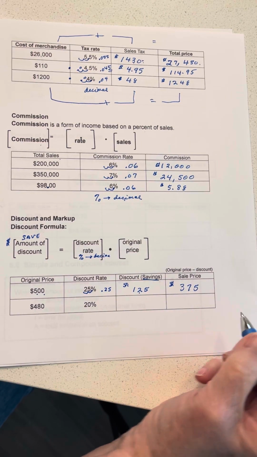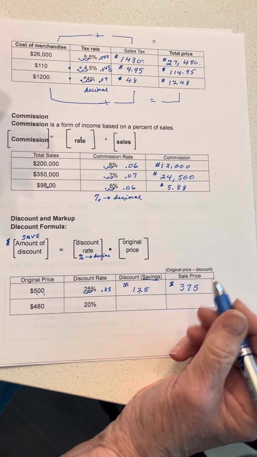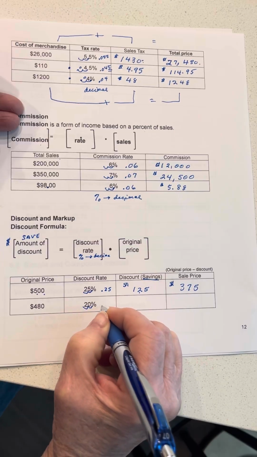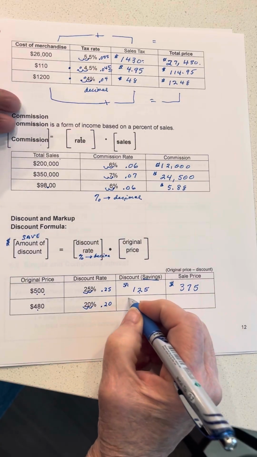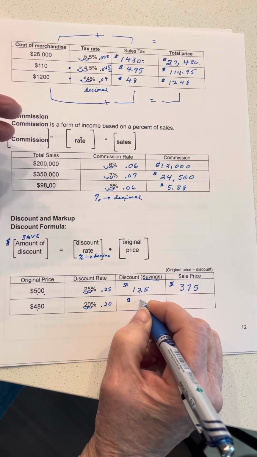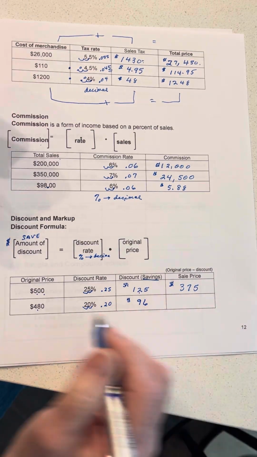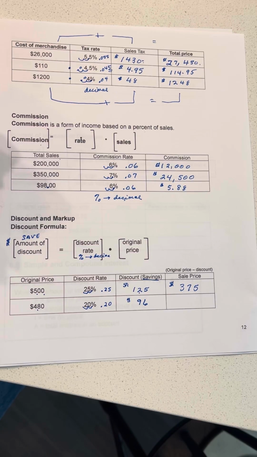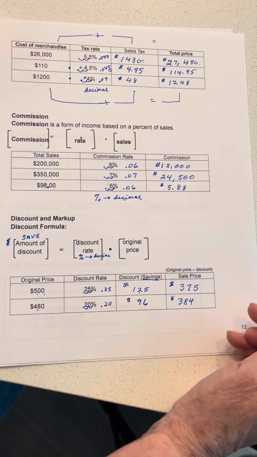So 500 minus 125, you will actually be paying $375. The next one, $480, is the original price, and it's going to be discounted 20%. We'll change that to a decimal, we'll multiply the original price times 20 hundredths, and our discount is going to be $96. And so what we're going to pay is the original price minus the discount or our savings, and in this case $384.